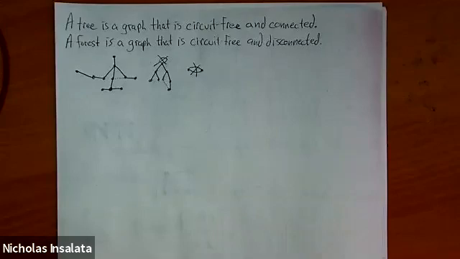So there are two kinds of vertices in a tree. Can anyone name the two kinds of vertices and what they are? Terminal and internal, very good, right?